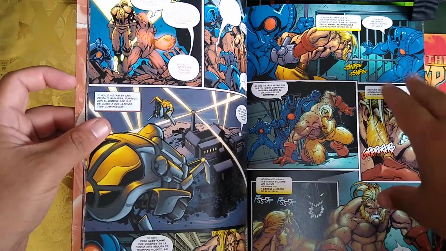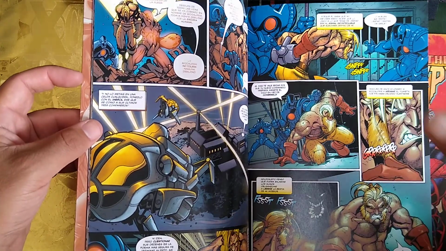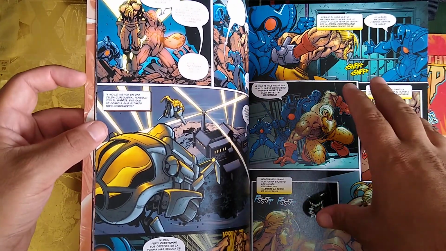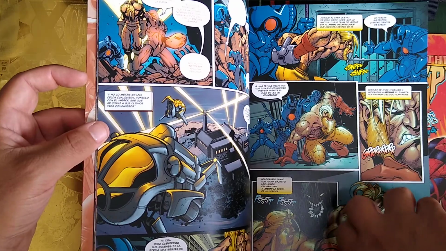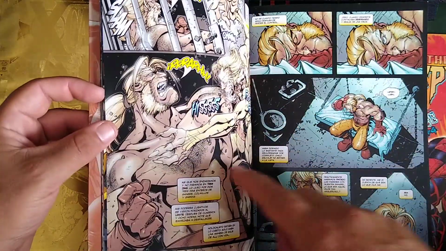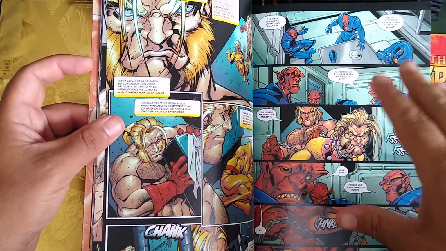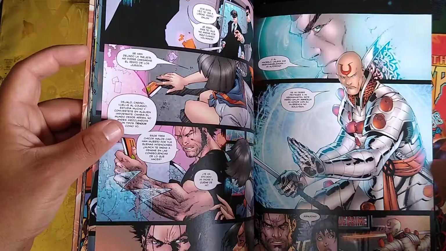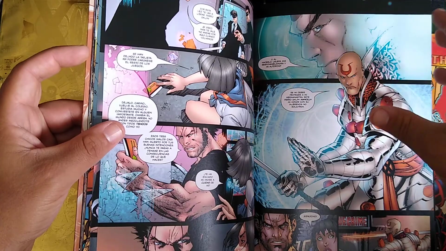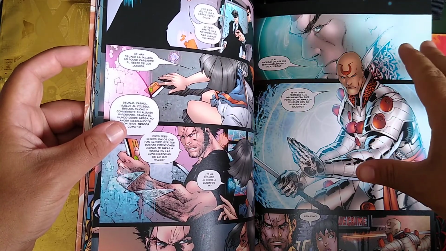Then we have how Sabretooth met Wildchild. Also, I really like this particular incarnation of Sabretooth, Mr. Creed, that he would end up actually running around and working with the Exiles during this time. He's not actually in this miniseries. We get the introduction of this dimension's Silver Samurai.